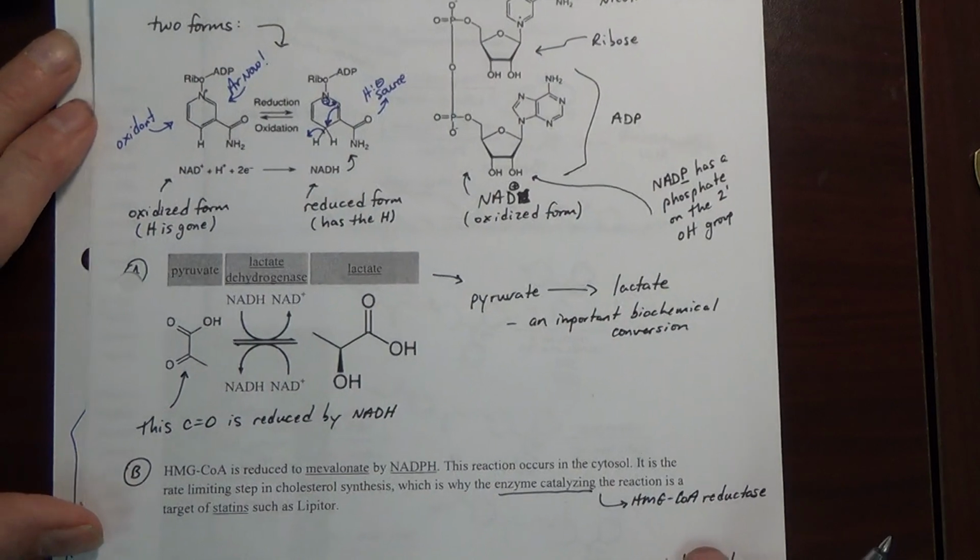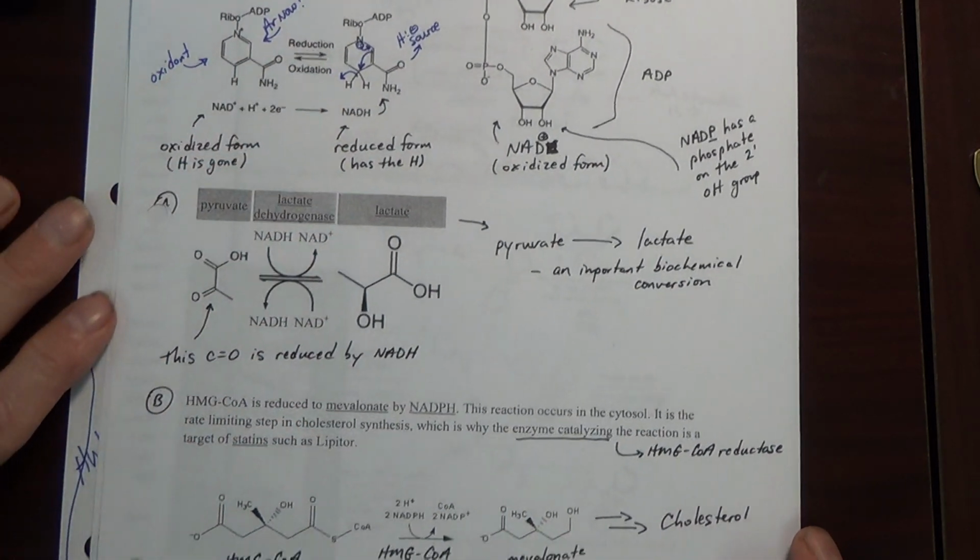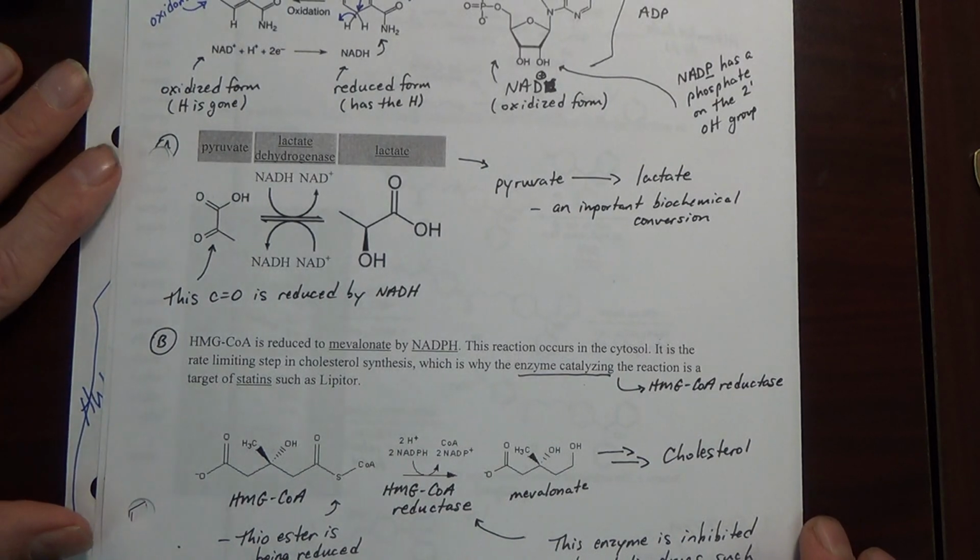Okay, so be familiar with the NAD+, NADH redox system that your body uses.